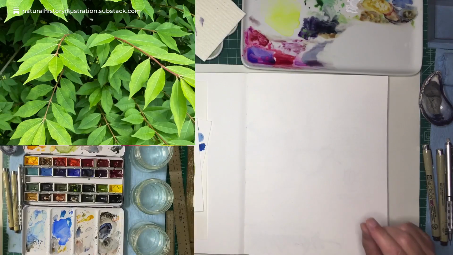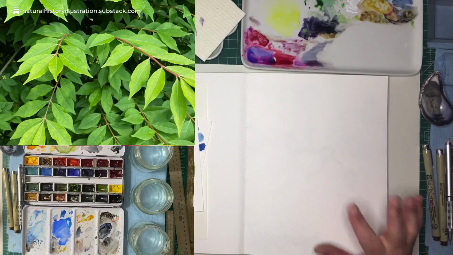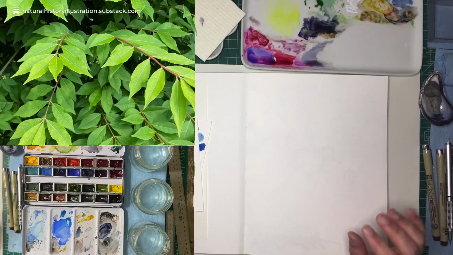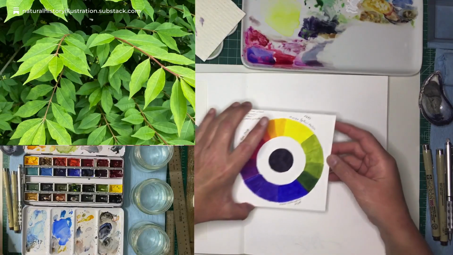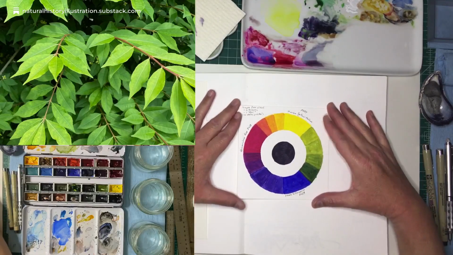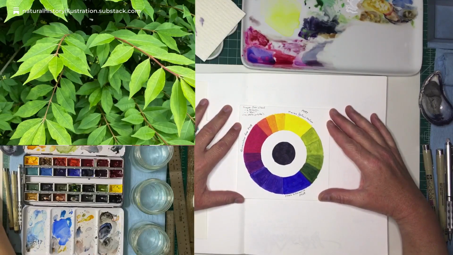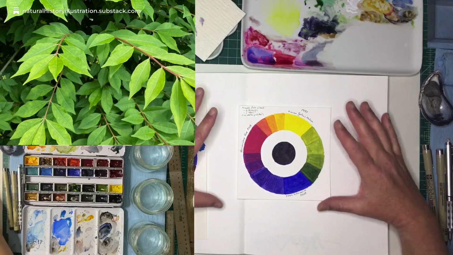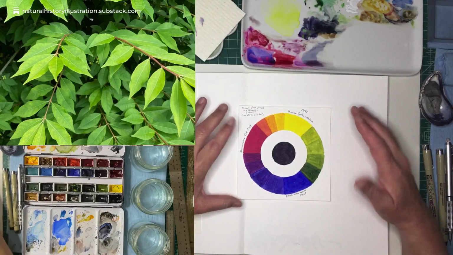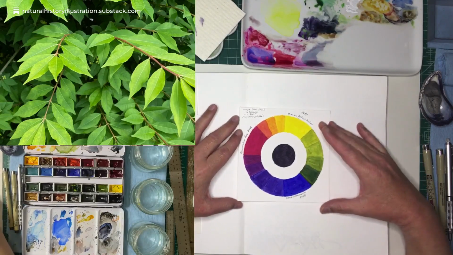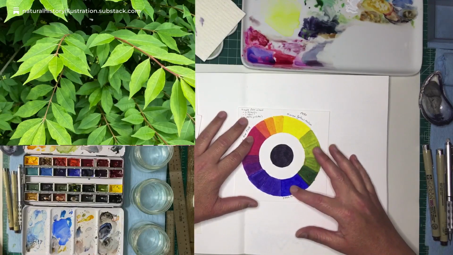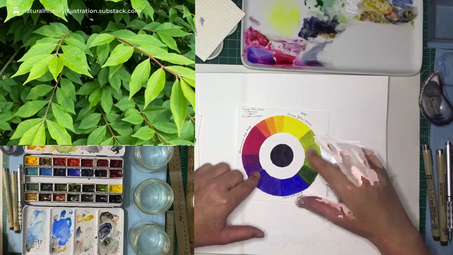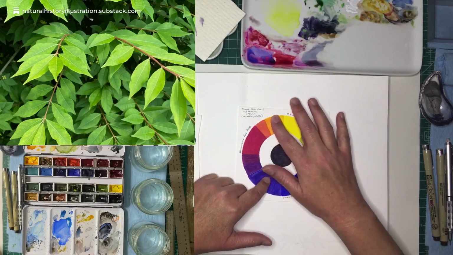So what I wanted to talk to you about, some of you may already know this and some of you may not, but there is just your basic color theory of opposites, secondaries, and tertiary colors, where you have three primaries, yellow, red, and blue. And then you have secondary colors, green and purple and orange.